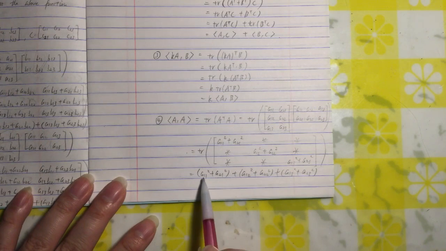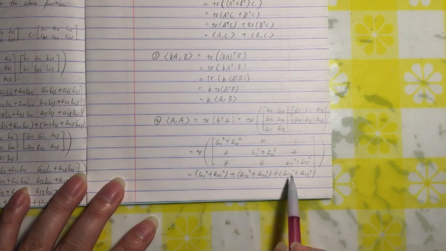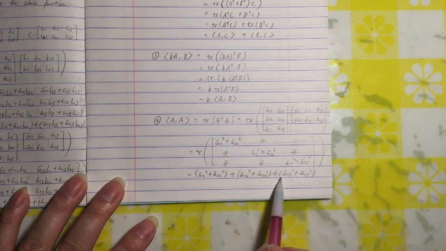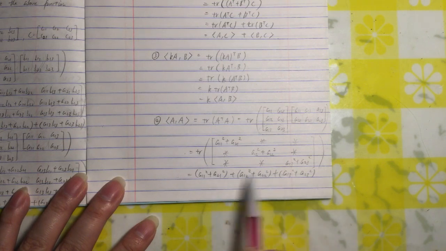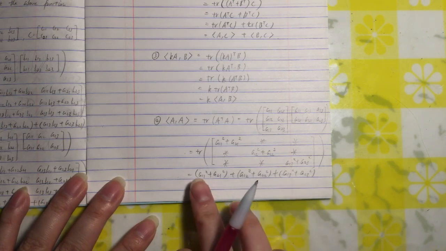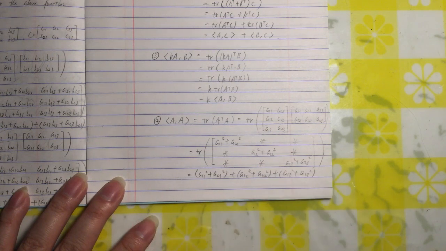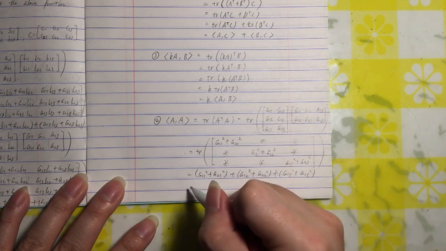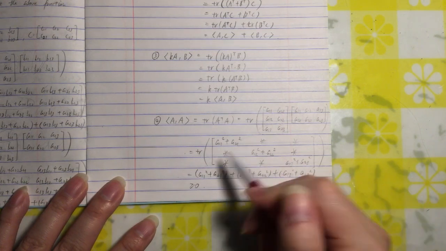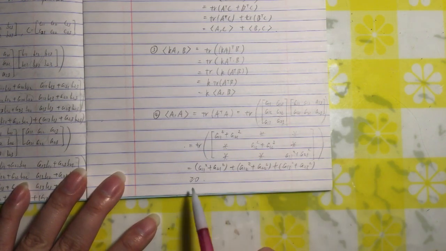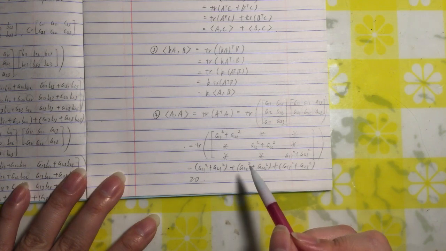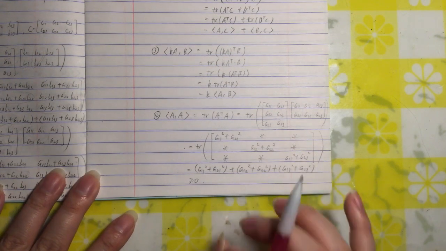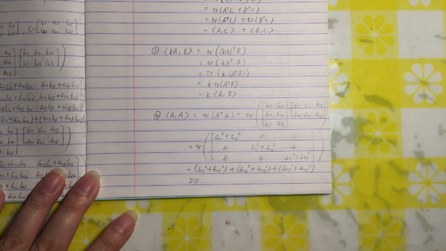Here we can see that every term is a perfect square. Since every term is a perfect square, they are all non-negative. If every term is non-negative, their sum must be non-negative. So this sum must be greater than or equal to 0. So angle bracket of A comma A is always greater than or equal to 0. That satisfies the first condition of axiom 4. Next, let's verify the second condition of axiom 4.